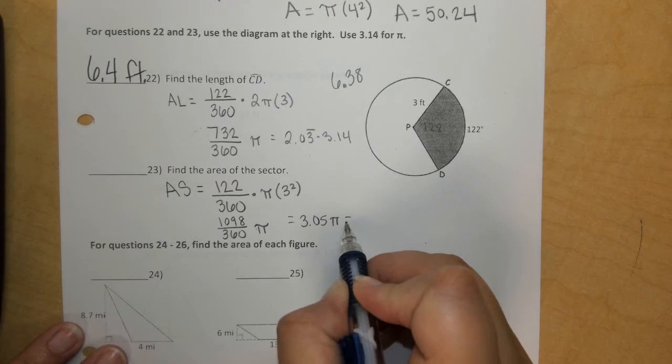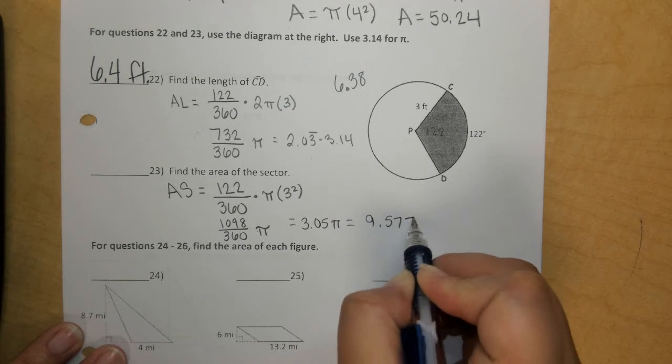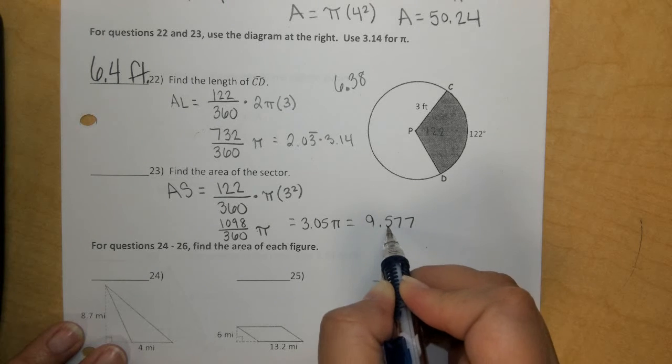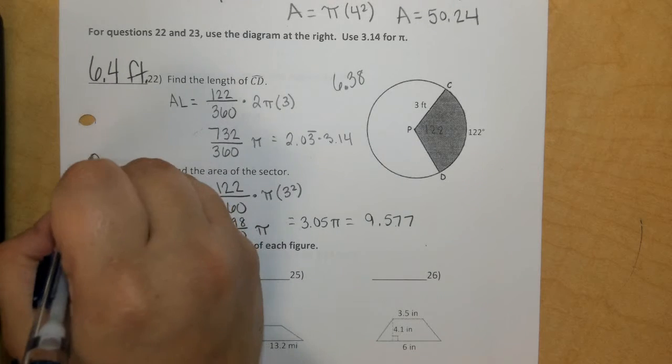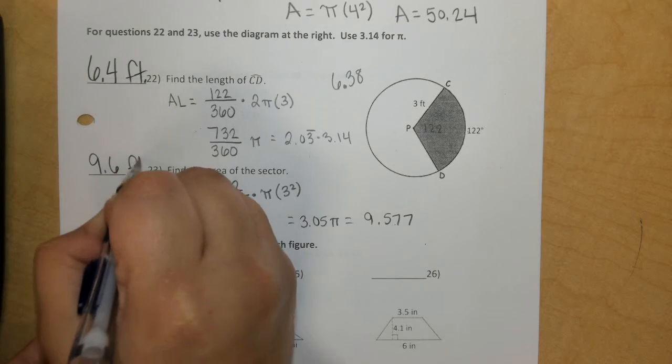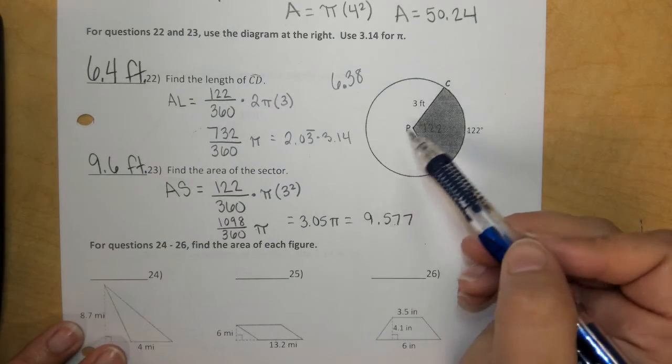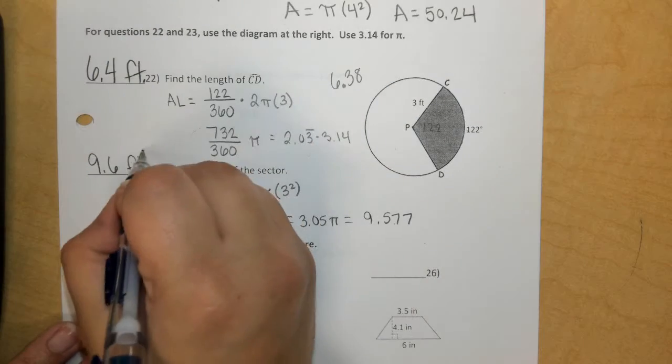So times 3.14, I get 9.577. So the 7 makes the 5 go to a 6. And since this is area, the shaded part that we found the area of, you put feet squared.